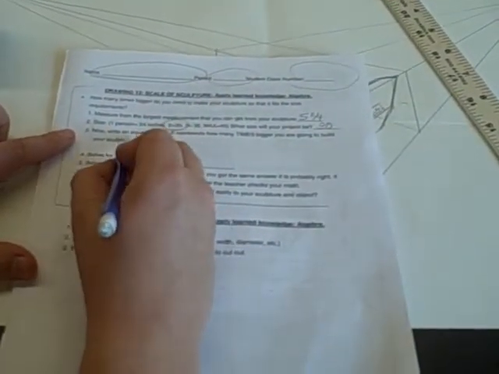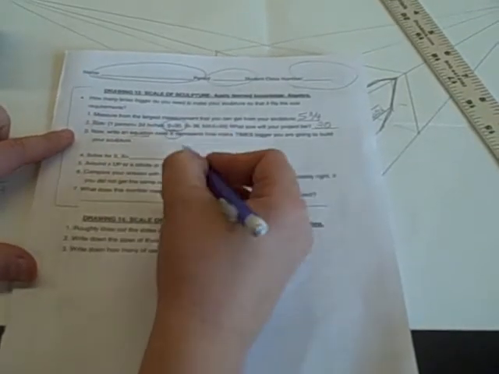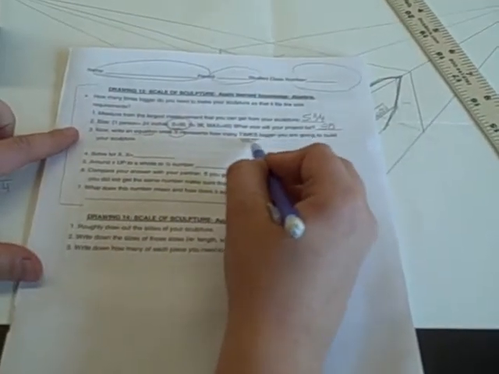Now I need to write an equation where x represents how many times bigger you are going to build your sculpture. If you need help with this, you will have to watch the additional video. But if you think to your math class, this is a very simple algebra problem. Try and talk it through and think with your partners.